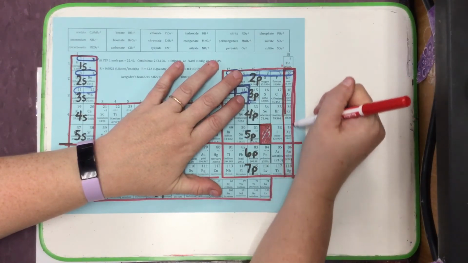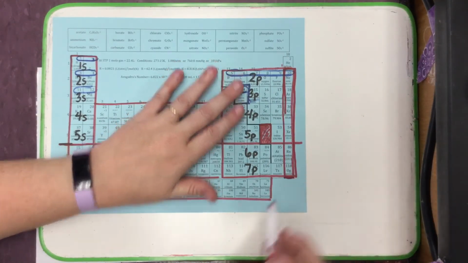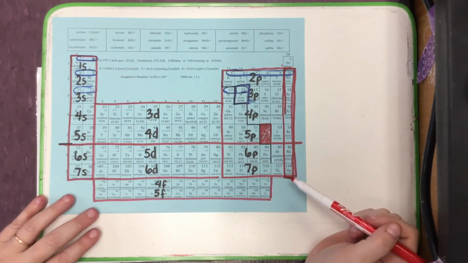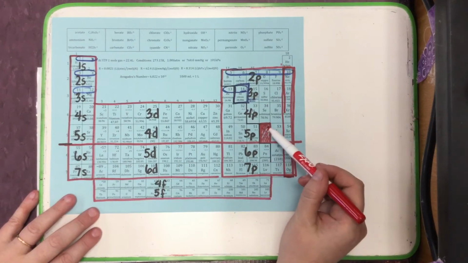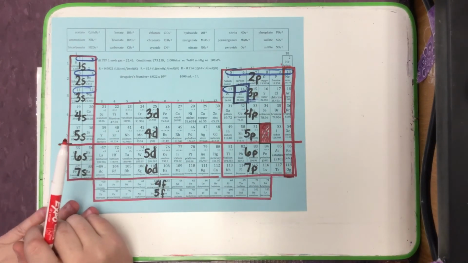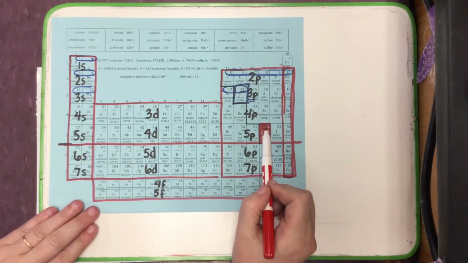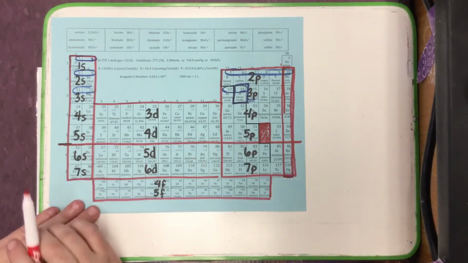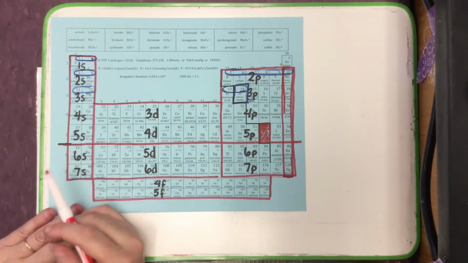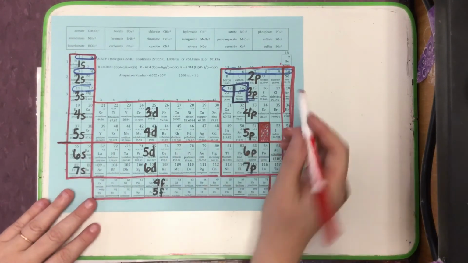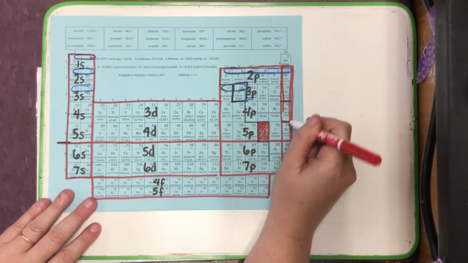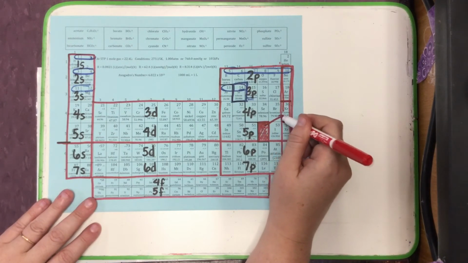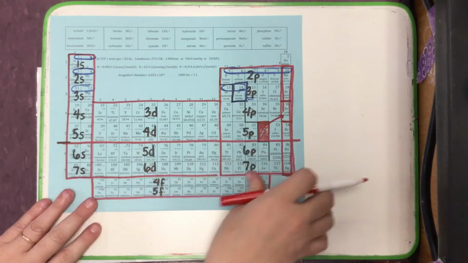These guys over here the whole way on the right. You're going to have to figure out which of the noble gases comes before the atomic number that you're attempting to draw. So because I'm drawing number 52, I want to know which one of these is closest to 52 without going over. It has to be less than 52. So when I look up here, the noble gas that's above my element is number 36.